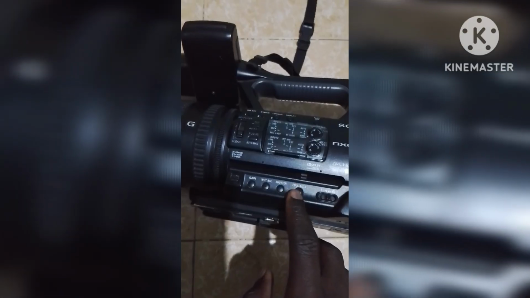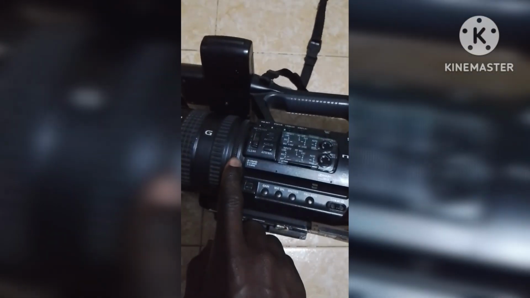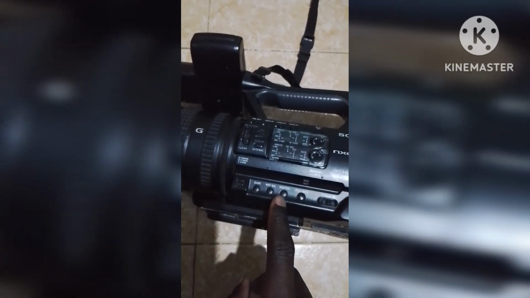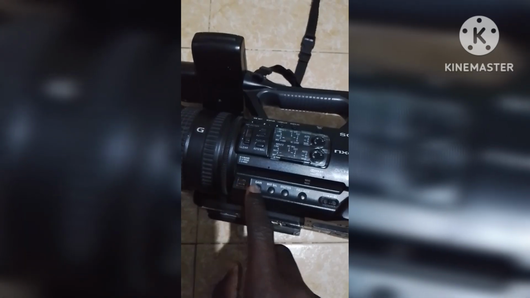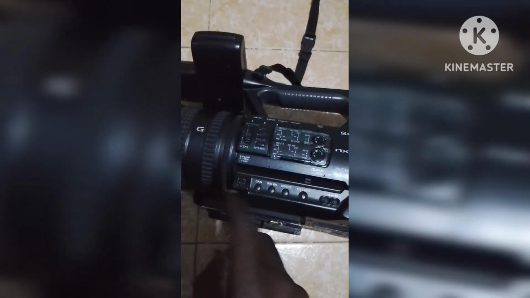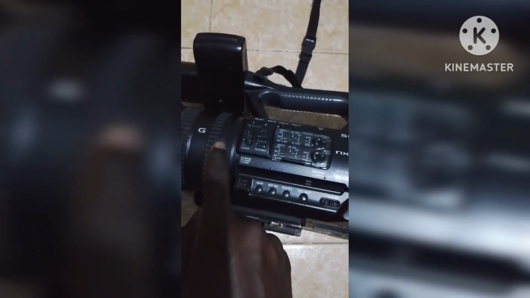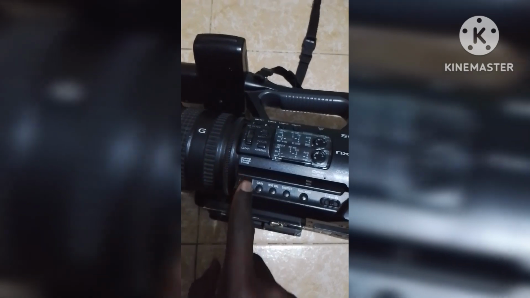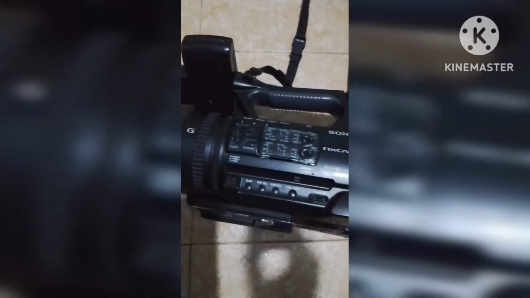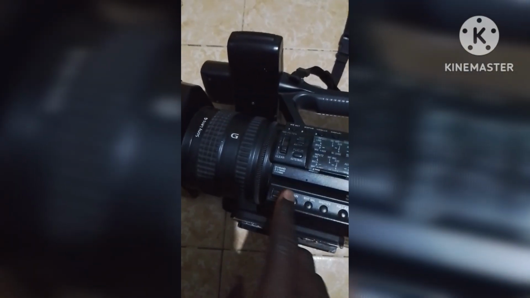You can use auto. You can also use this one to increase. I'm going to show you how to use it. You can also use this gain. All these are light balancing. You can use them to control light, including this one. So from this one, you can use to do what? To control light.